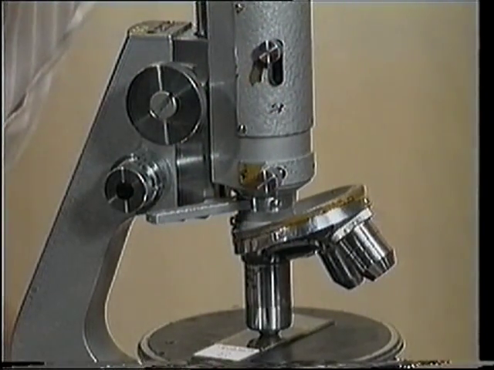Several variables can affect the appearance of an interference figure. Here the swing-in condenser is out, and here it's in. Here the diaphragm is being closed and opened again, and it must be fully opened. This is the effect of a lower magnification objective, and here's the effect of the high power objective again.